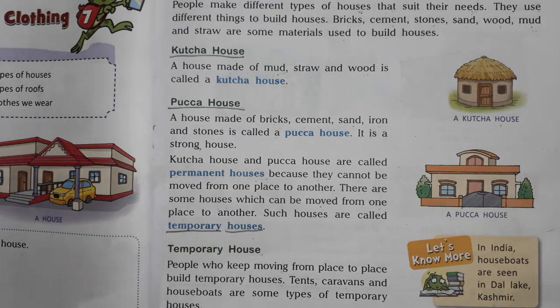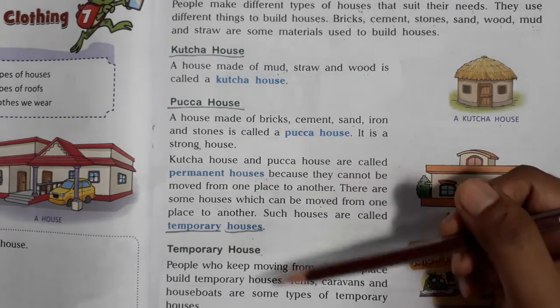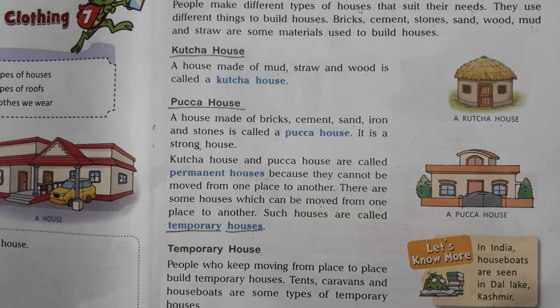A permanent house is made up of bricks, cement, stones, mud, or you can say it is a concrete house, which is strong and permanent, while a temporary house is made up of bamboo or thick clothes. So it is not very durable. Alright, so these are the differences between a temporary house and a permanent house. I hope it is clear to you all.